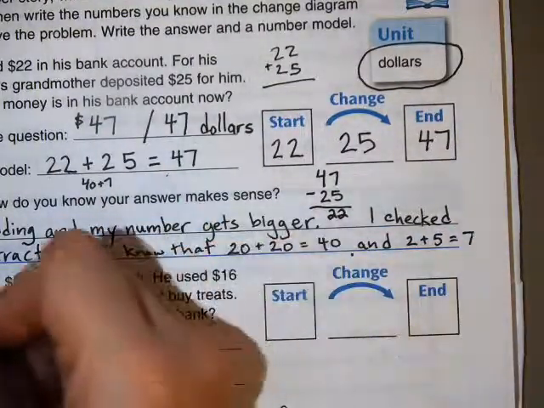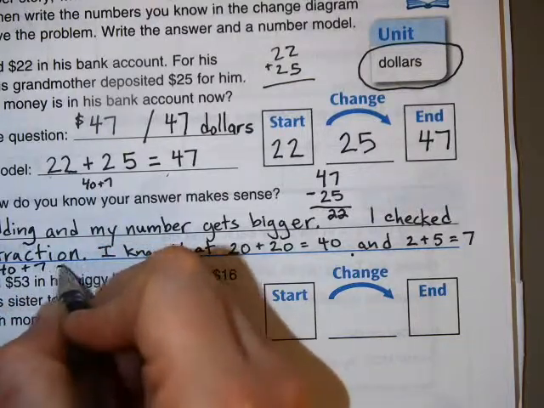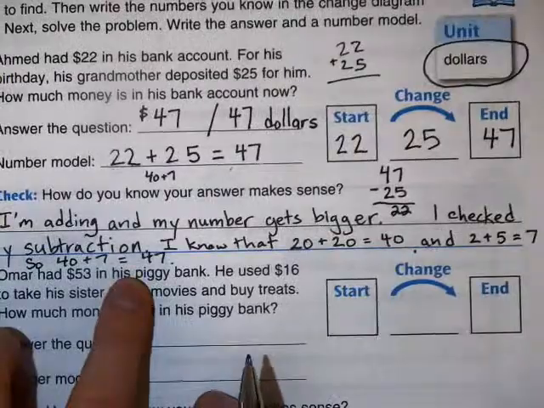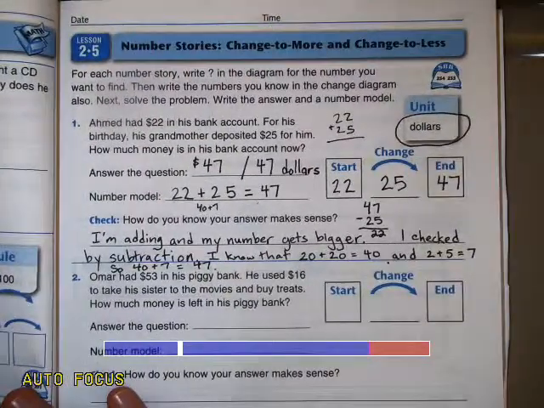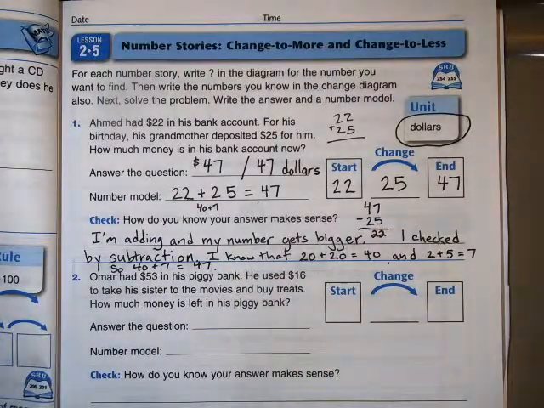So, then you wrote, so 40 plus 7 equals 47. I saw some of you also writing that, and that is good. That's another way that you can do those kind of problems. So this is number stories. This was a change. This is an example of change to more, where you're adding.